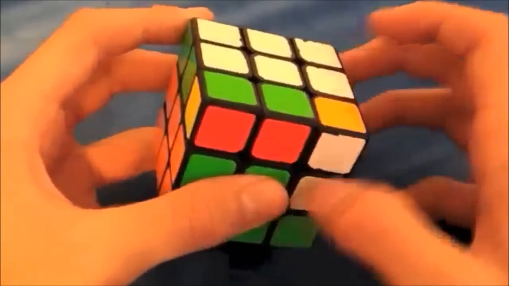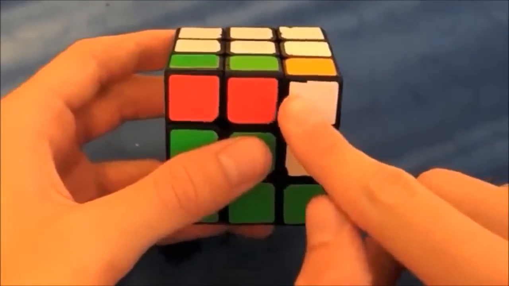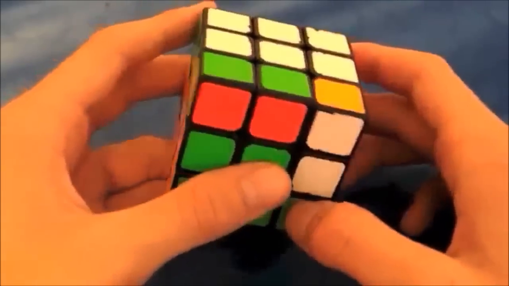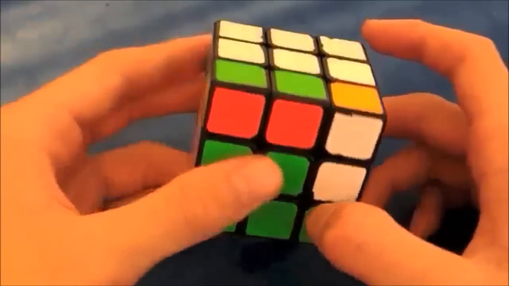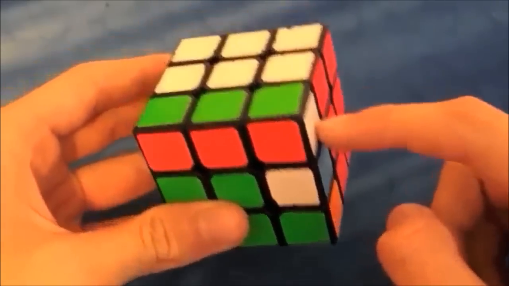So next we have this case, and how you recognize this is that these two corners back here are oriented, and this corner is facing towards you. So this is just your normal insert, so next is when this corner is facing out this way.